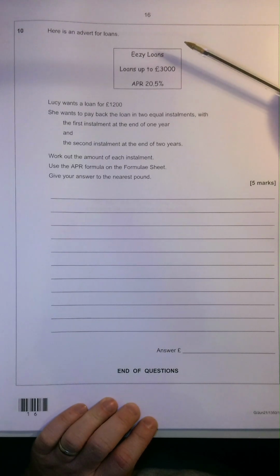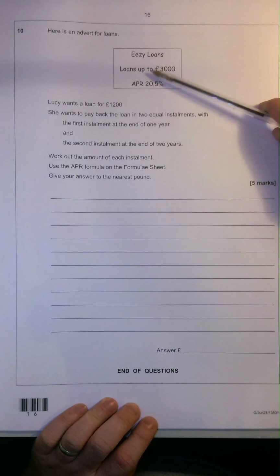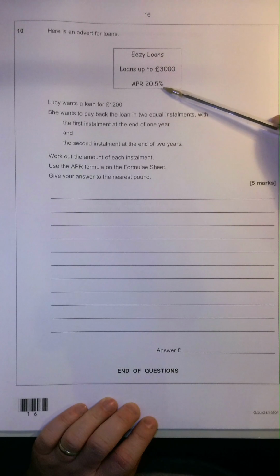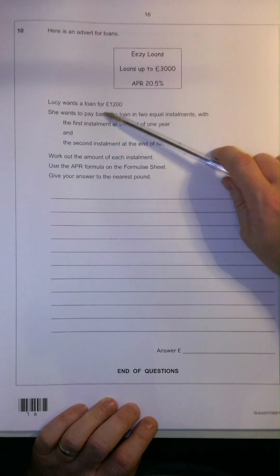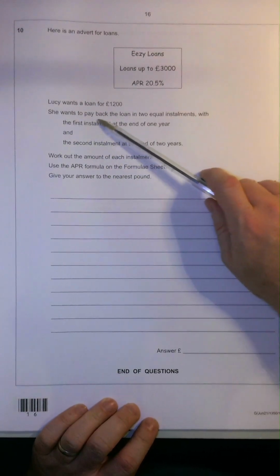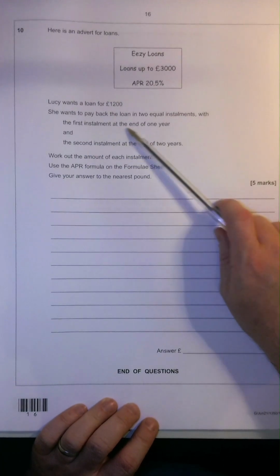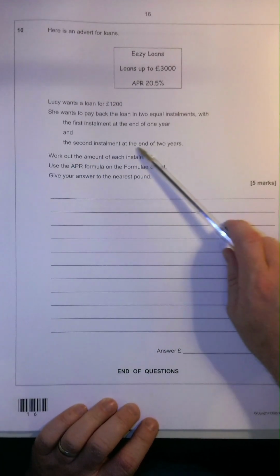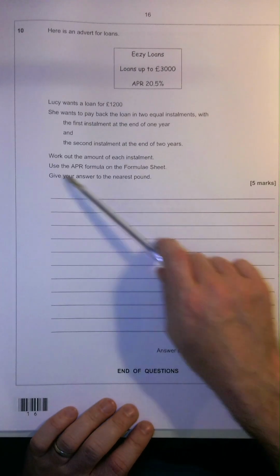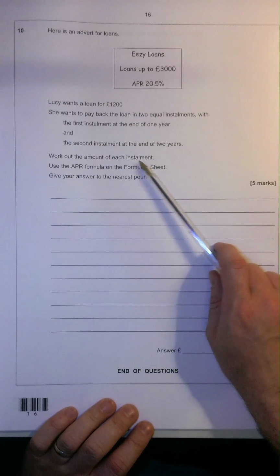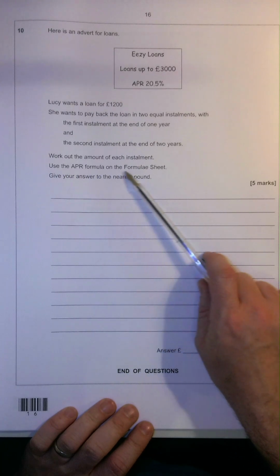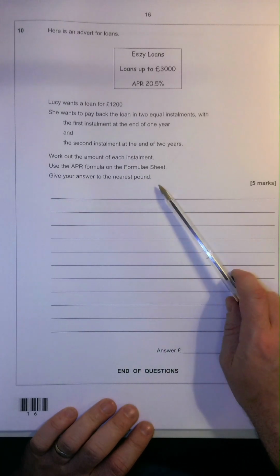Okay, here we have a question all about loans. Easy loans, loans up to 3,000, APR 20.5%. Lucy wants a loan for 1,200, which she wants to pay back in 2 equal instalments, with the first instalment at the end of year 1 and the second at the end of the second year. Work out the amount of each instalment and use the APR sheet on the formula sheet. Give your answers to the nearest pound.